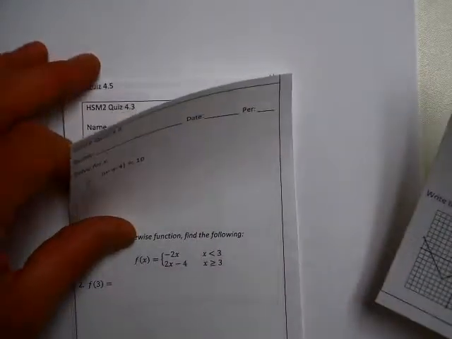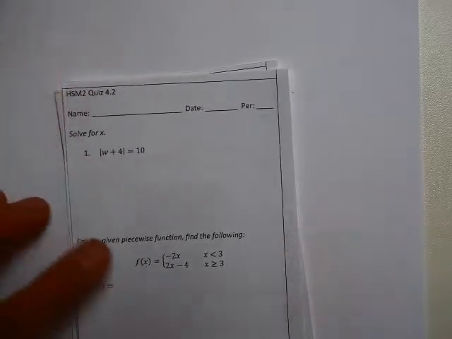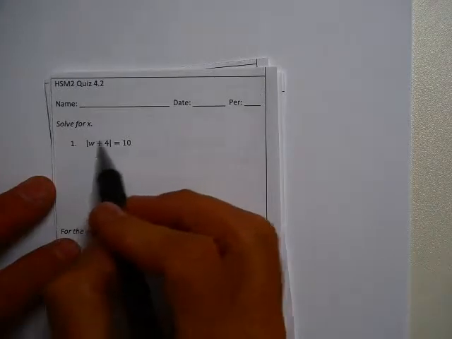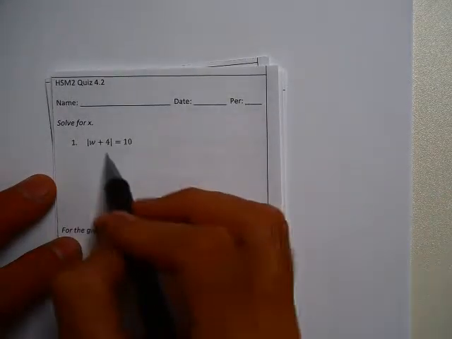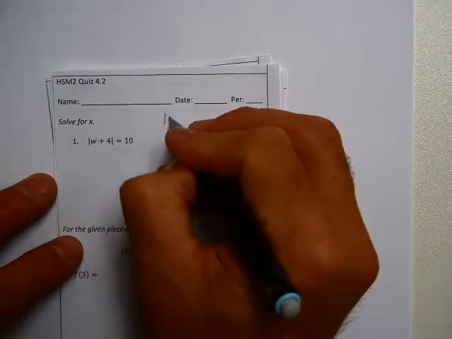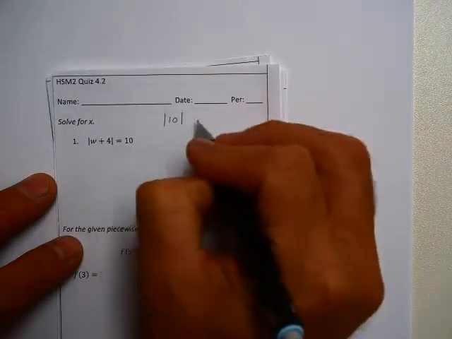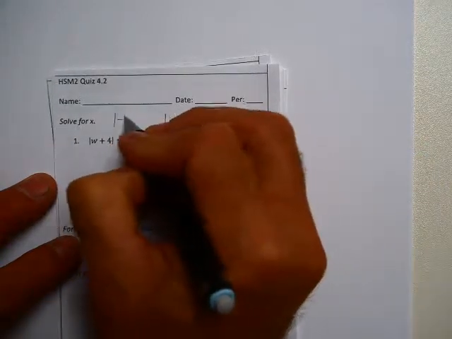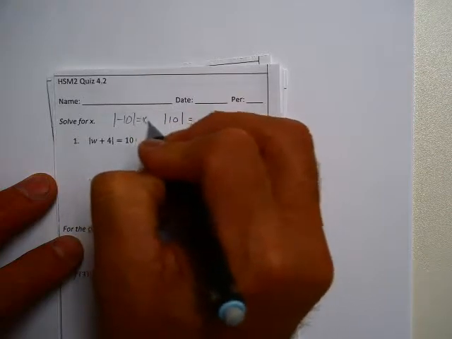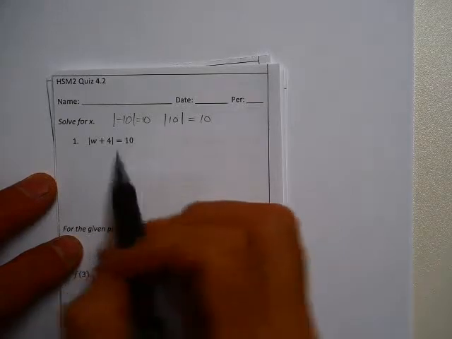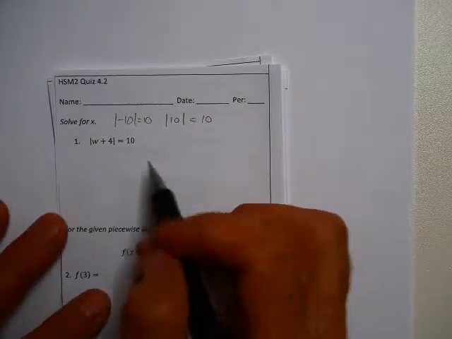Now it looks like I'm a little out of order here. Good. So quiz 4.2. This was actually the first quiz given. We talked about absolute value. When we have a problem like this with absolute value, we have to take two things into consideration, because the absolute value, which is an idea of distance, of 10 is 10, and the absolute value of -10 is also 10. So it's how far away from zero on a number line you are. When you're at -10, you're 10 spaces away.